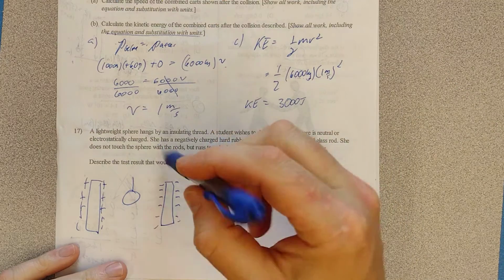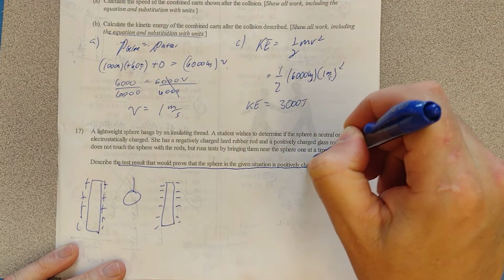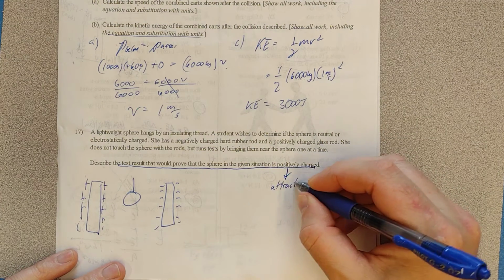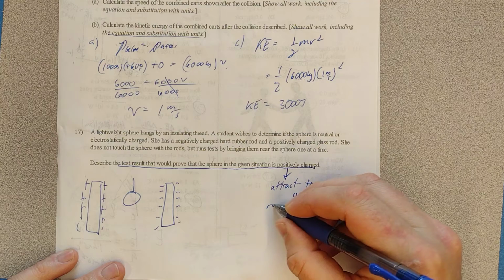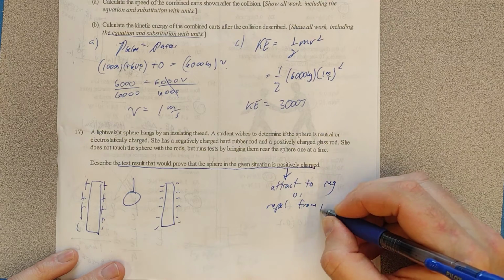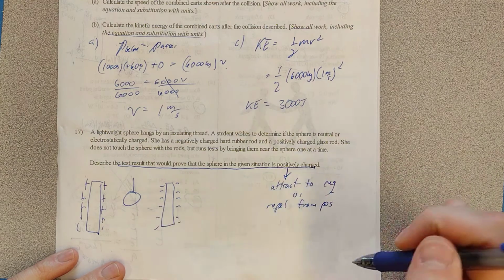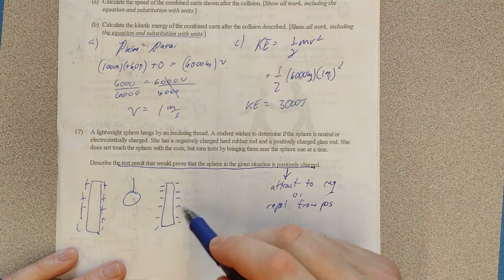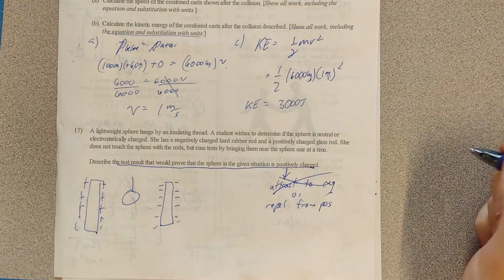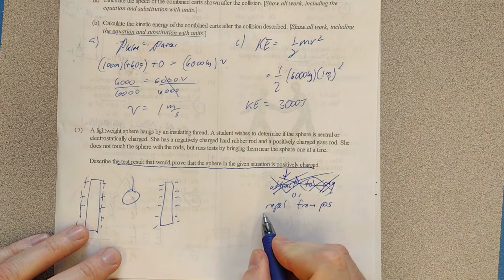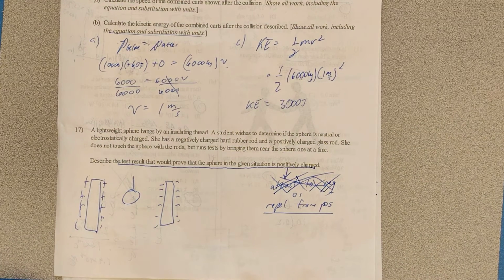a time. All right, describe the test result that would prove that the sphere in the given situation is positive. So positive, it can either attract to negative or repel from positive. But the problem is, attracting to the negative, that doesn't really mean anything, because if this is neutral, it'll attract to the negative as well. So that never is a good answer, right? You can only determine the charge of something if you see it repel from something. If it attracts, you can't tell if it's charged or not.